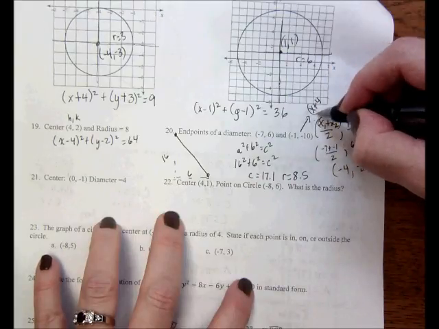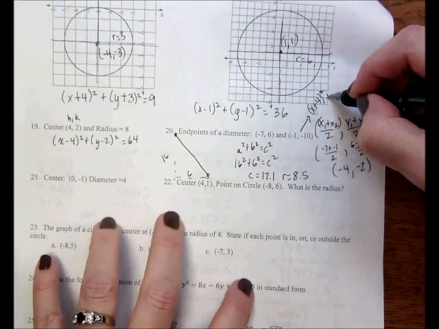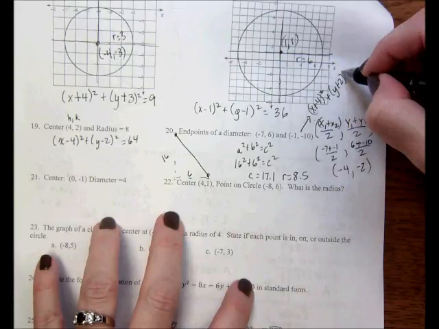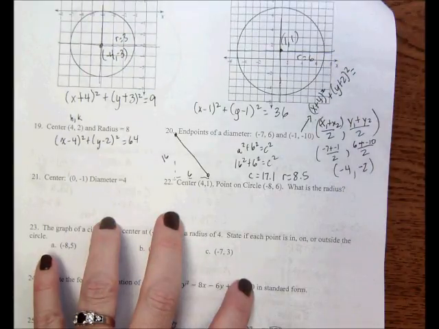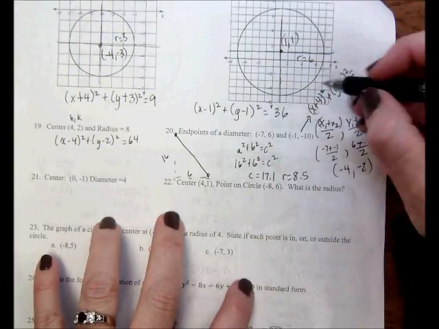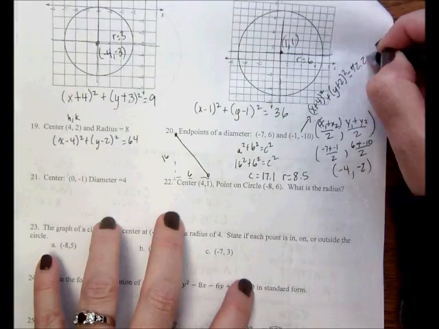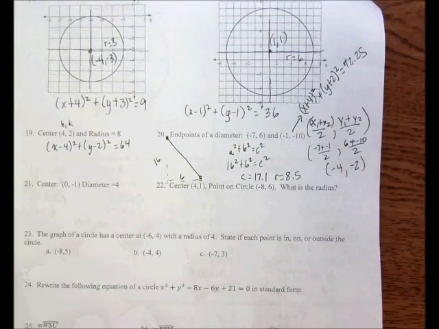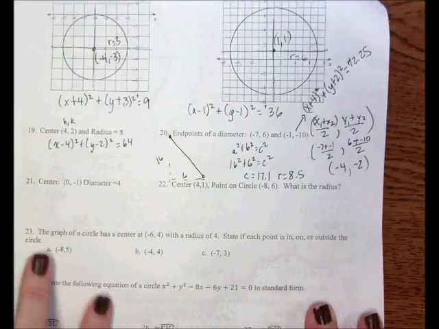x plus 4, because my center is at -4, squared plus y plus 2 squared is equal to 8.5 squared, which is 72.25. And that's your equation of a circle. Now there's a lot of steps to that one.